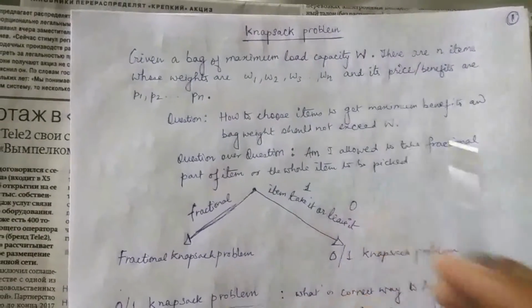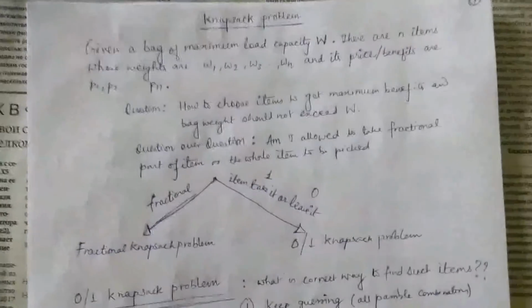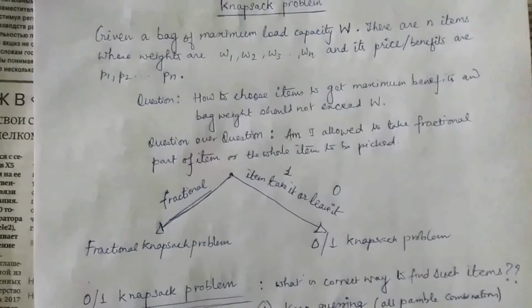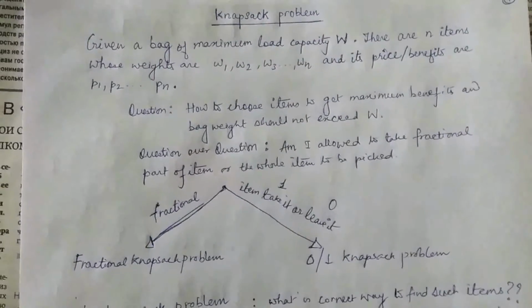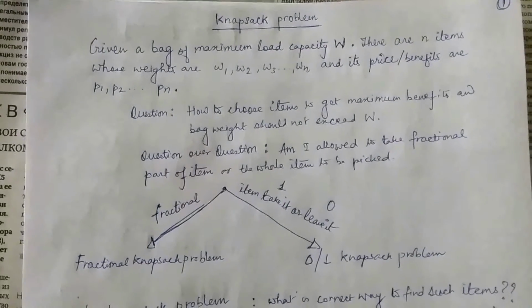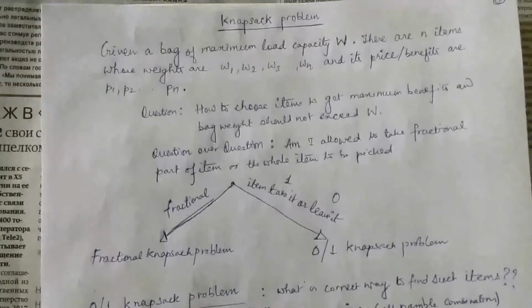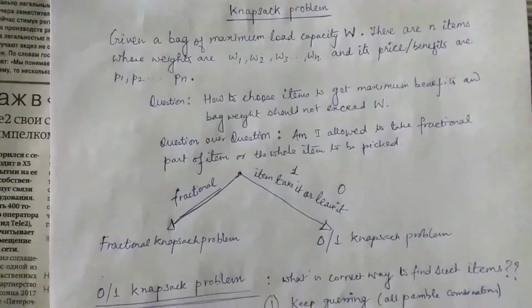Let's say you have 10 items, but the weights of the 10 items are different, and we are given a maximum threshold which it should not cross if we pick up the items, and the values are different. So we have to take care of this constraint.